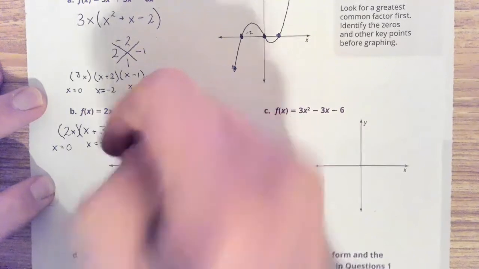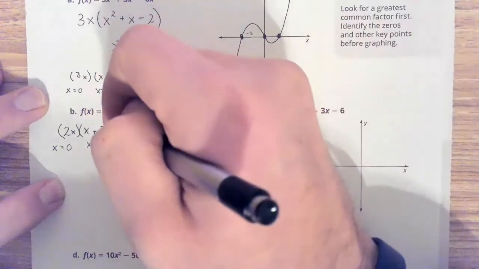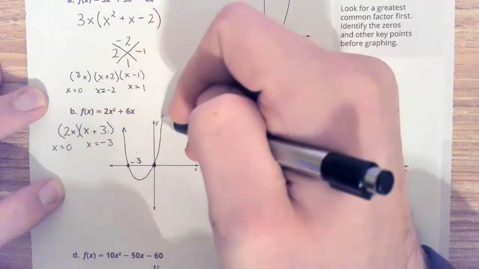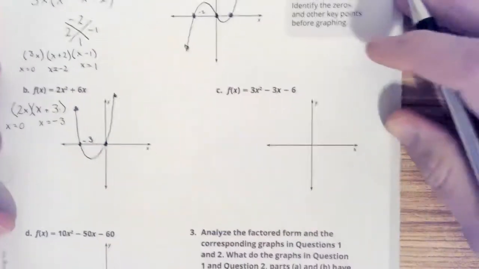And this one is only quadratic. So it's not going to have this many curves, right? It's just going to be a parabola, which means it'll look something kind of like this. Fantastic. Moving on to part C.